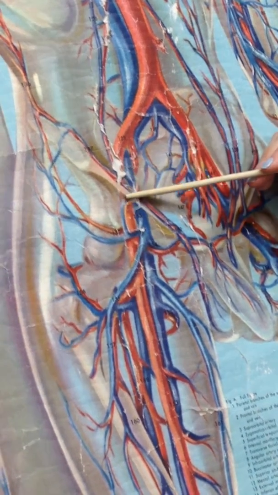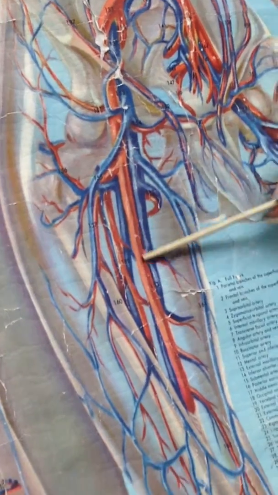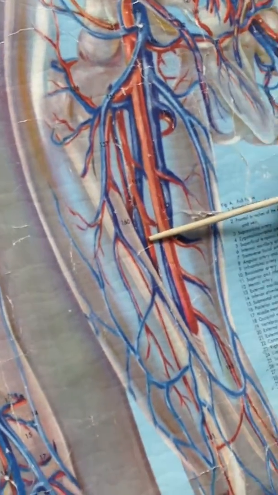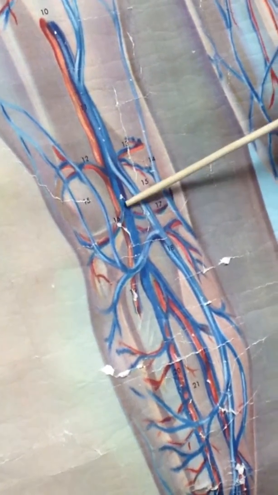And if you follow the external iliac down into the leg, it becomes the femoral artery, and it branches off into the deep femoral artery. And then as it goes behind the knee, which you can see over here, which is a back view of the knee, it becomes the popliteal.